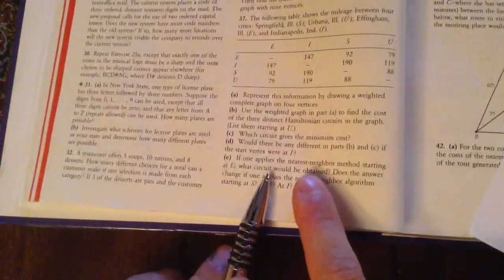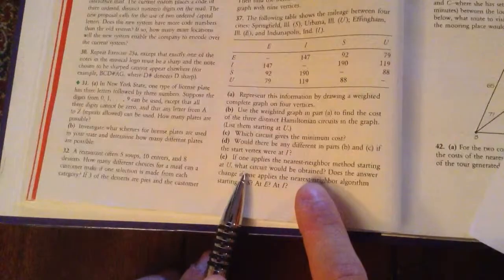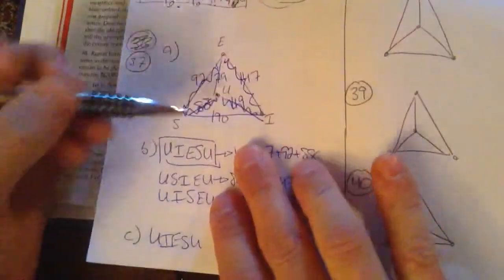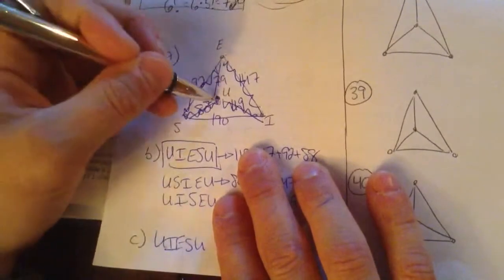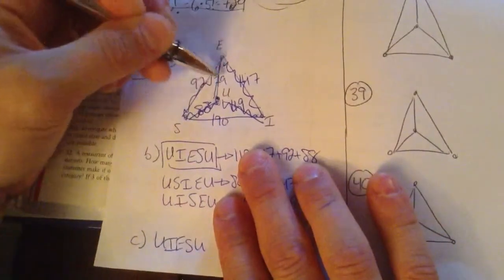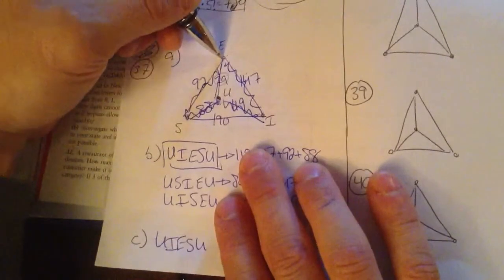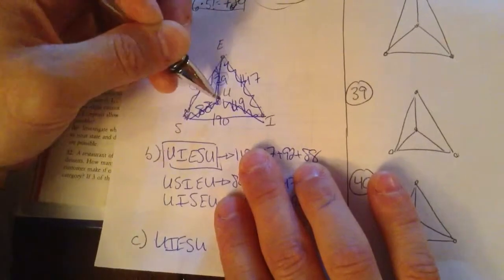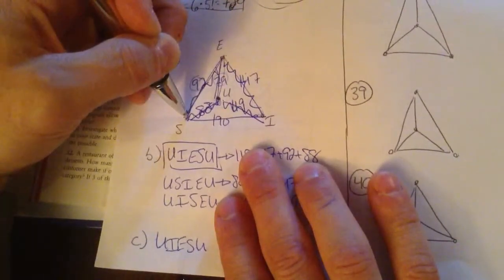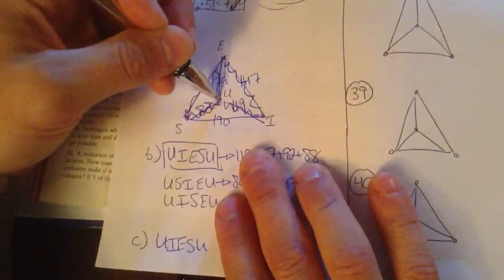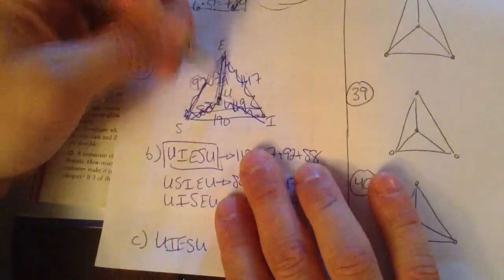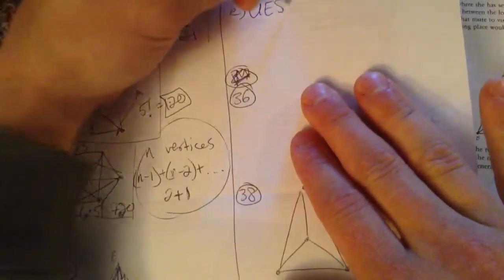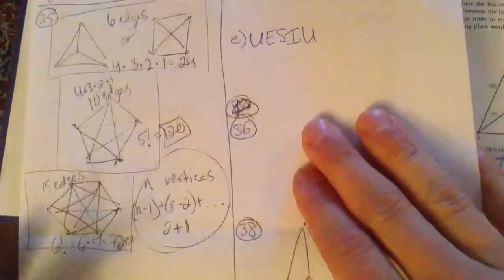So, part E, the question is, if one applies the nearest neighbor method starting at U, what circuit would be obtained? Well, if I'm going to start at U, nearest neighbor says first I would go to E because that's the least, 79. From E, I'm going to take the least, which is 92, so I'm going to go U, E, S. And then once I've done those two, I have no other choice because I have to visit I and get back to U. So I have to go up here and back there. So I get U, E, S, I, U. UESIU would be my tour.